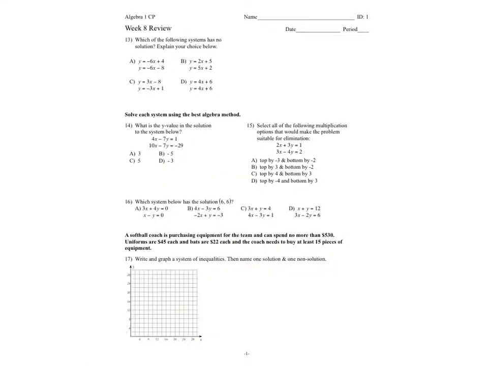All right, we're on to page 3. I do know that in one of your classes they already say skip, but we did skip questions 14 and 15. All right, so let's go ahead and work out some of these.